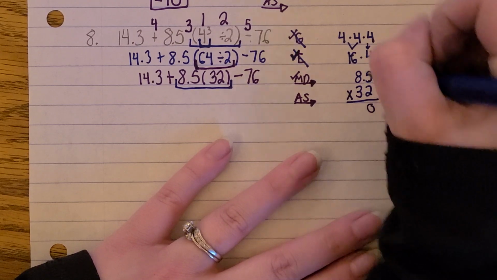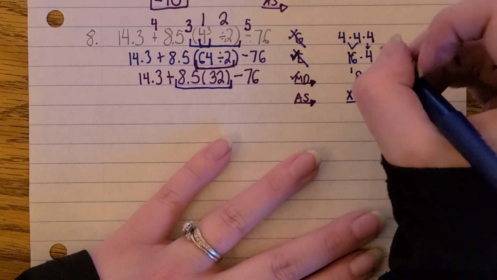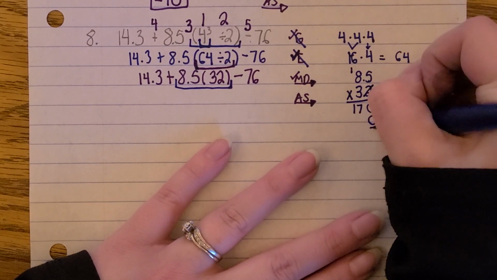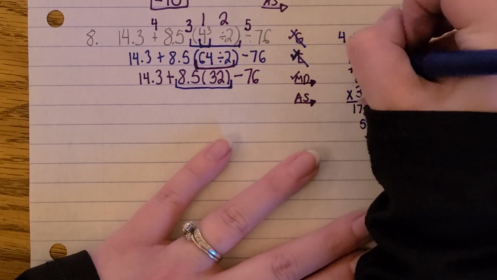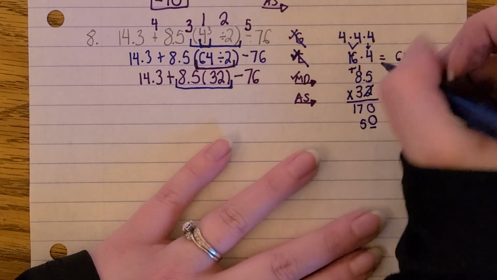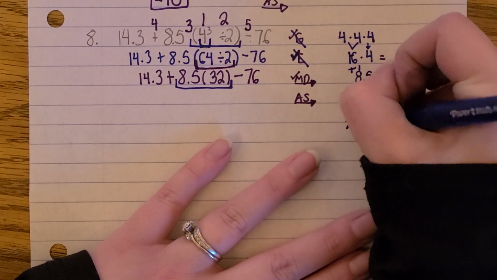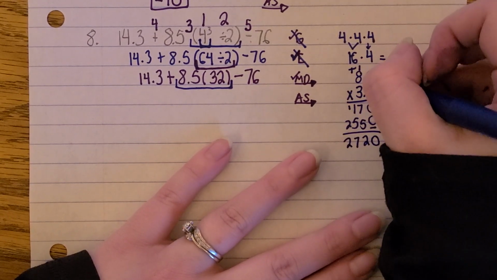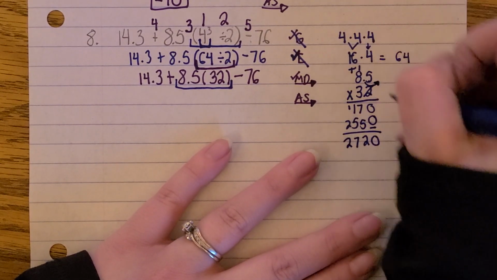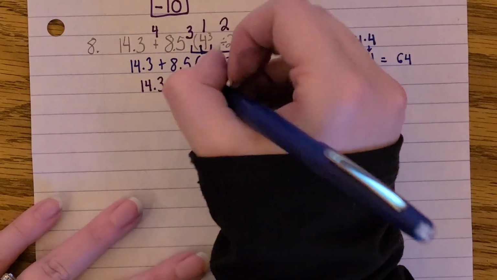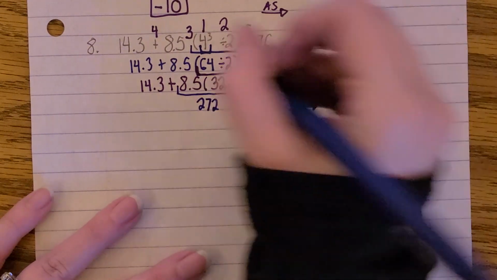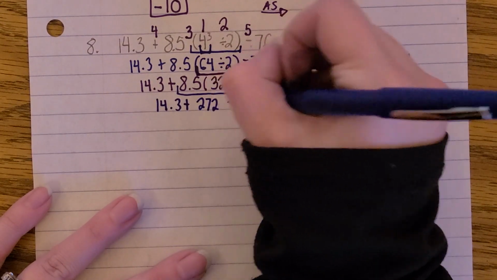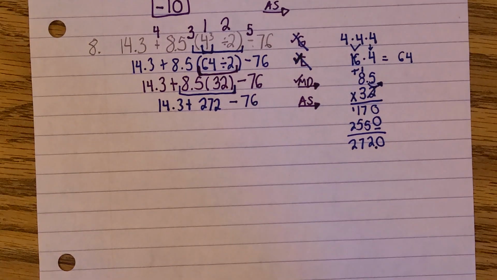So 2 times 5 is 10. 2 and 8 is 16, plus 1 is 17. Placeholder 0. Okay, 3 times 5 is 15. 3 times 8 is 24, plus 1 is 25. So altogether, we have, and then one decimal place, 272. Okay. Drop everything else, 14.3 plus, and then subtract 76.